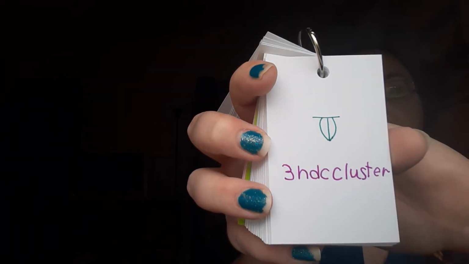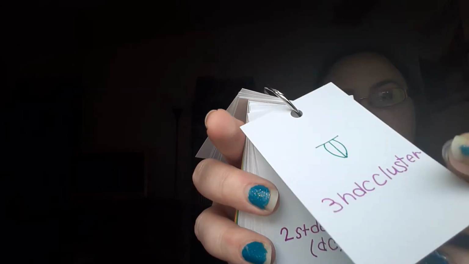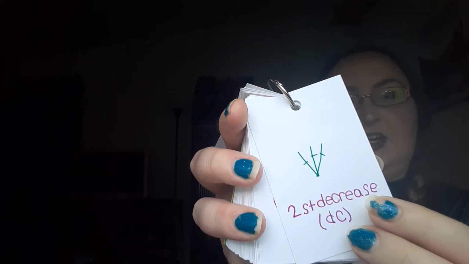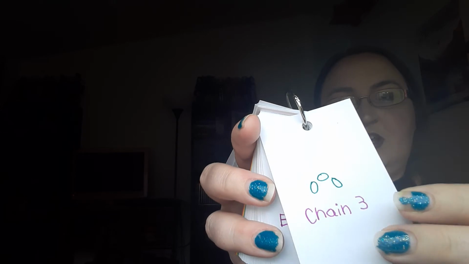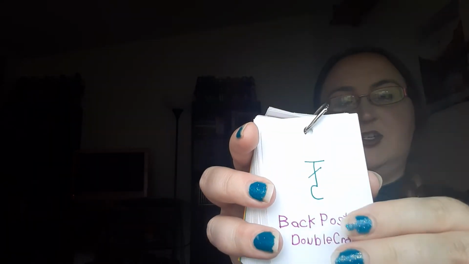This is a 3 half double crochet cluster. And then here we're doing a decrease for 2 stitches that are double crochet, chain 3, back post double crochet, and front post double crochet. So totally simple, super easy to look at. A lot of it's just making sure you remember. It's a memorization, but like I said, with shorthand, you'll want to keep a key on hand or nearby while you're working. It makes it so much easier to deal with everything if you keep a reference guide with you.